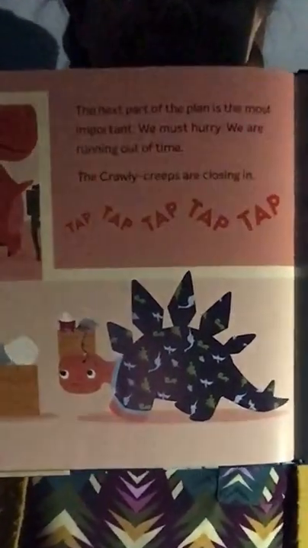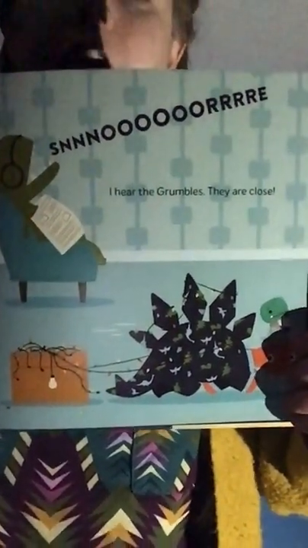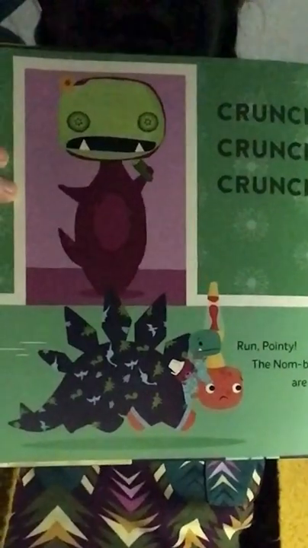Tap, tap, tap, tap, tap, tap. Snore. Shh. I hear the grumbles. They're close. Hurry, hurry, outside. Crunch, crunch, crunch. Run, Pointy, the zombies are here. Oh, no. So they run, and they run, and they run. They go right outside. They run way outside, and they hide. Just in time, they got away.